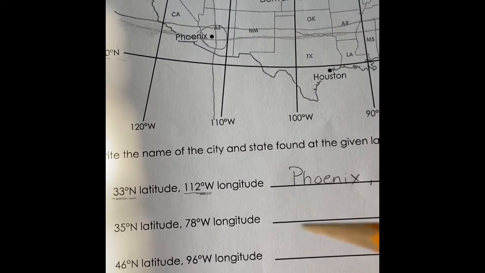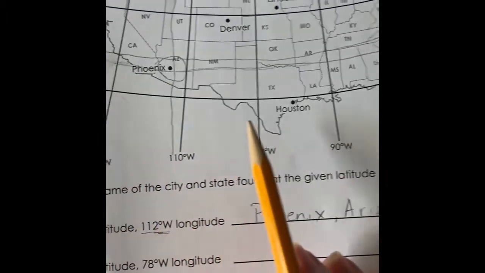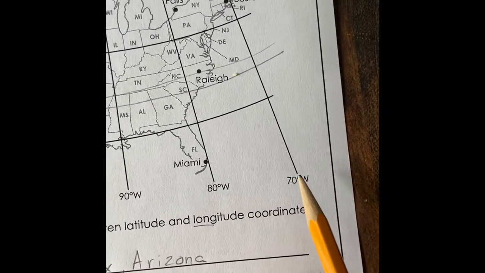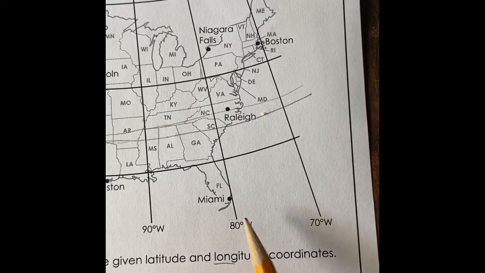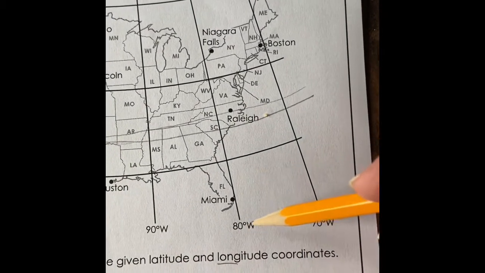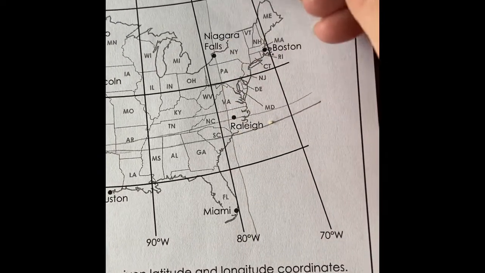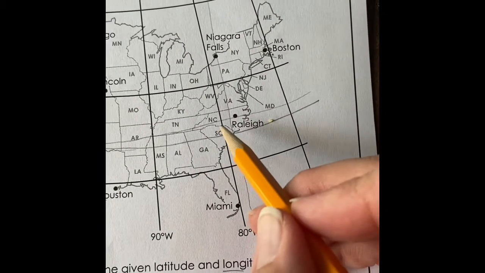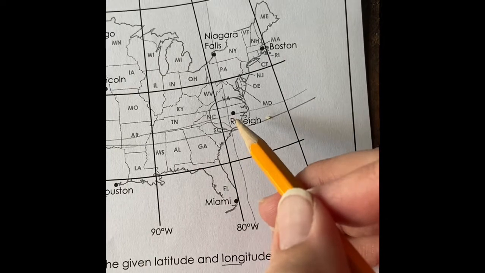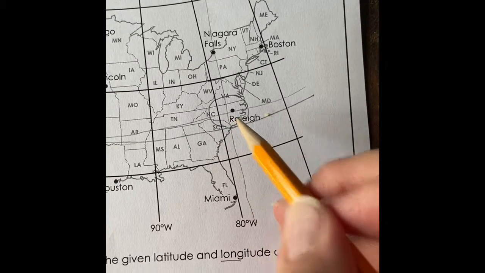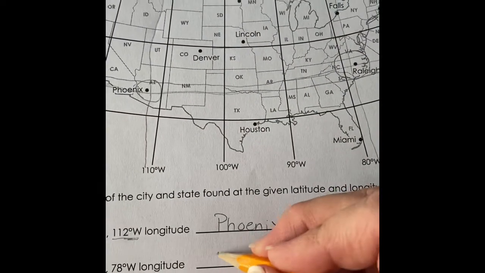Then we need to find 78 degrees west longitude. That's way down here because we have 70 and 80. So we know it's going to be just this side of the 80. We can make a line on our paper just to the side of the 80, and where it crosses, I'm going to put a circle. The city right near my circle, right where my lines cross, is Raleigh, North Carolina. So I know that is the answer for number two.